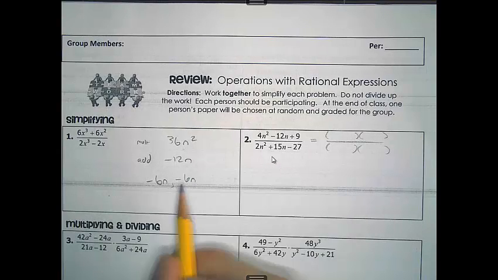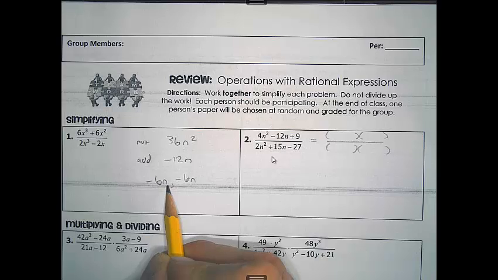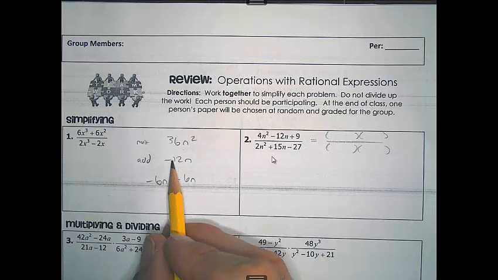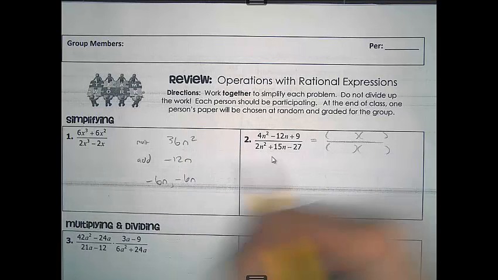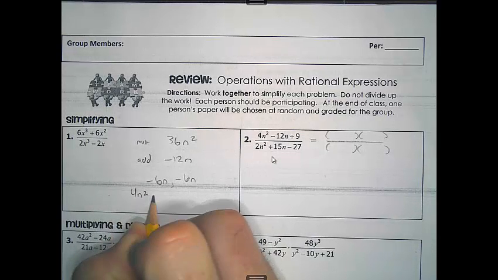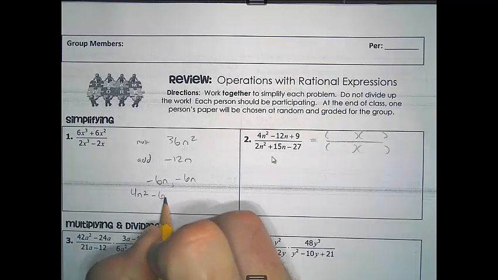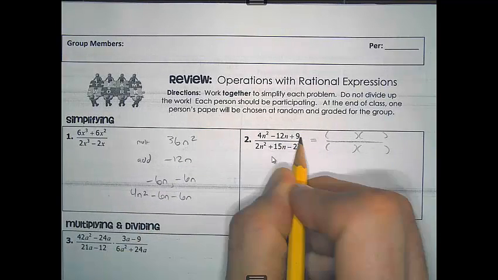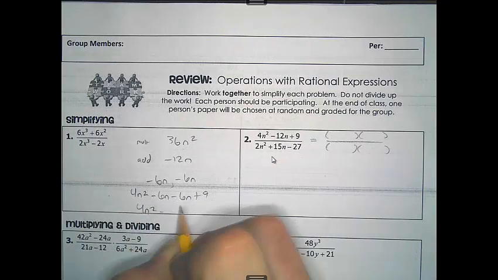So those are the 2 that you'll settle on if you just try. There's not that many factors, obviously. Try 9 and 4. Try 6 and 6. 18 and 2. But you'll settle on these 2. So what I'm going to do is take the 4n squared and replace this middle term, negative 12n, with these 2: negative 6n and then minus 6n. And then the last term is still there.